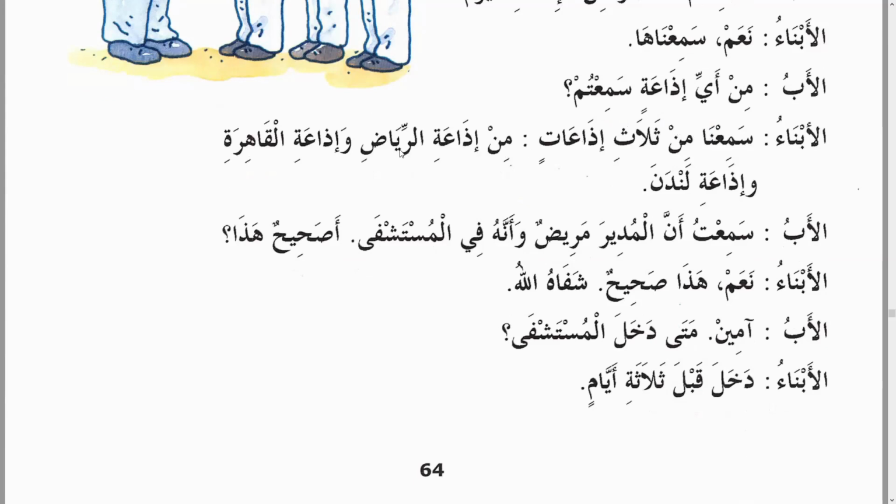من إذاعة الرياض, from the Riyadh radio station. وإذاعة القاهرة, and Cairo radio station. وإذاعة لندن, and London. Cairo is the capital of Egypt. Riyadh is the capital of Saudi Arabia, and London is the capital of England, not UK. وإذاعة لندن. We heard from 3 radio stations.